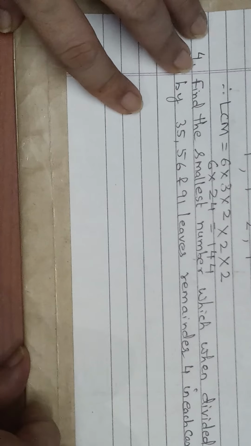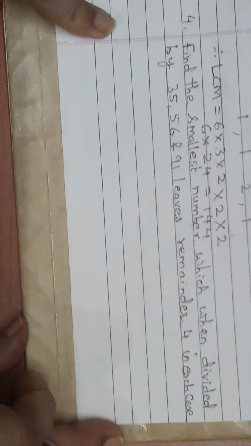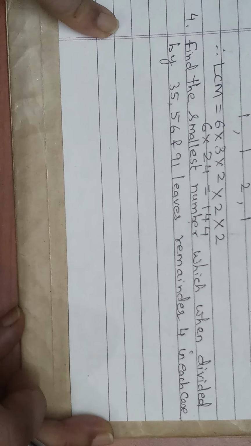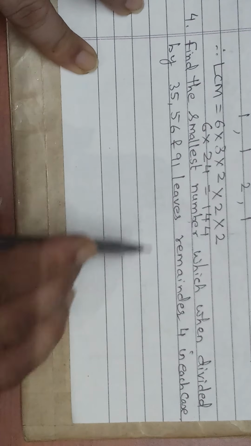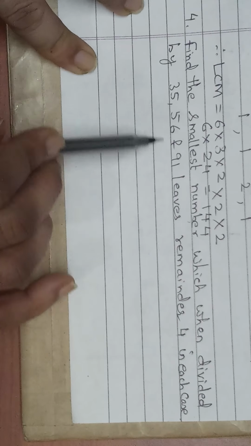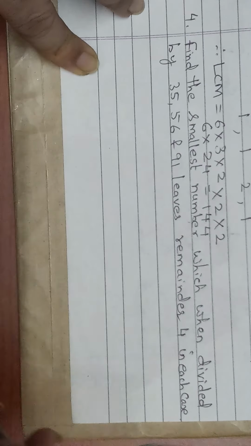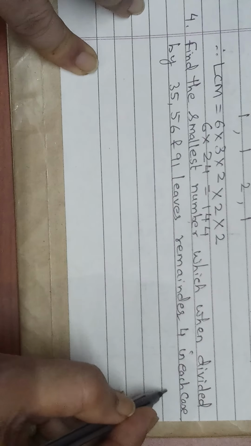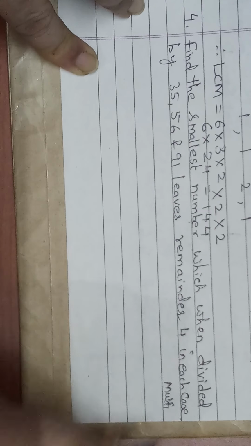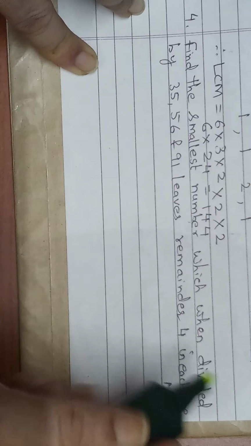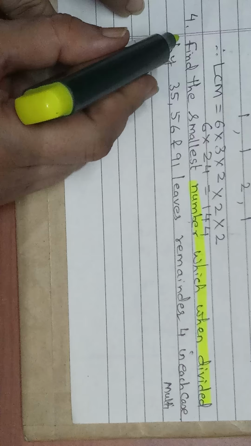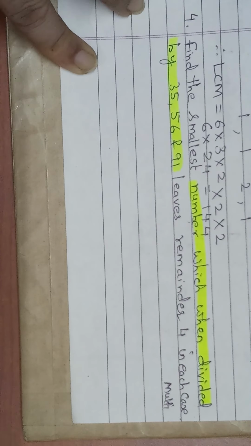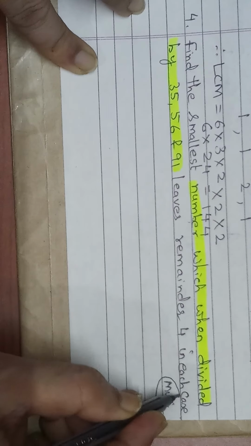Now come to this question. The question says: find the smallest number which when divided by this leaves the remainder 4. A smallest number which is divided by this. That means we are talking about a multiple, and multiple means LCM.